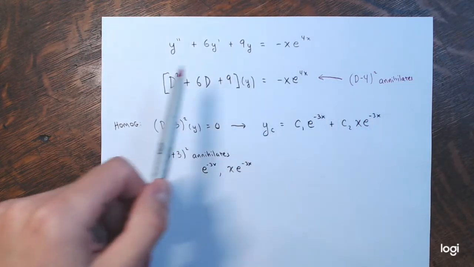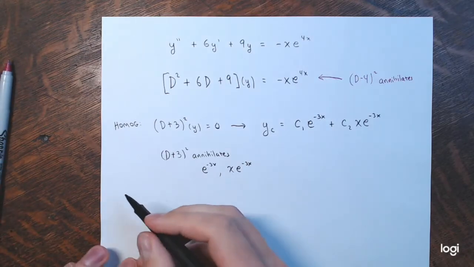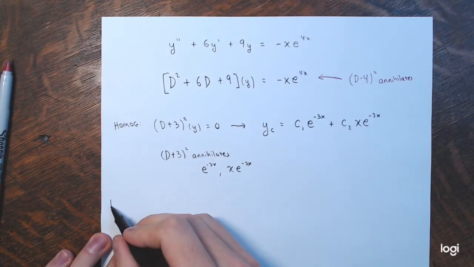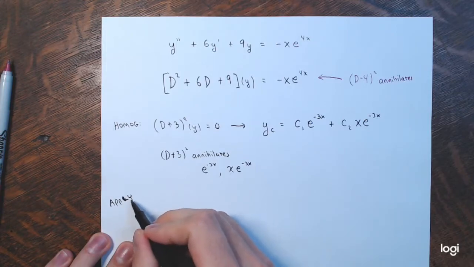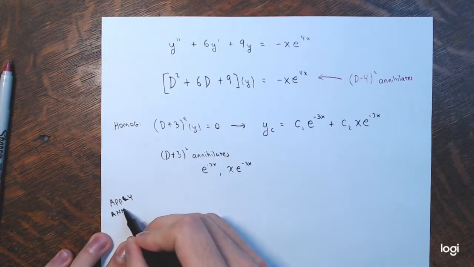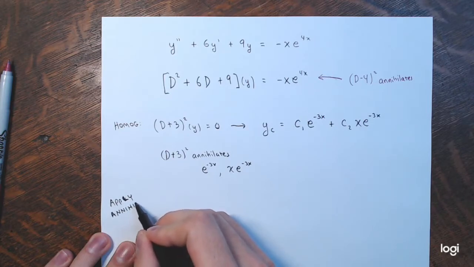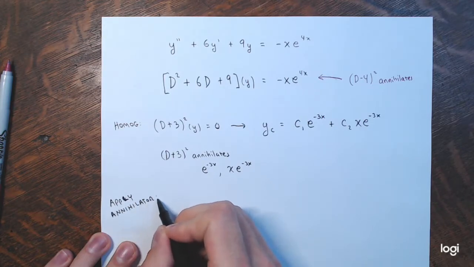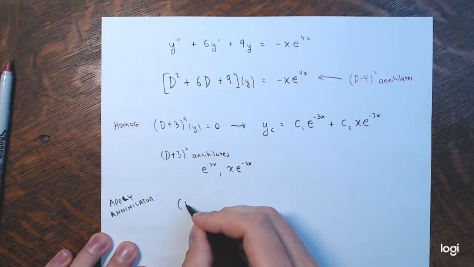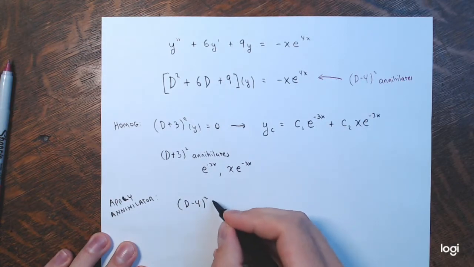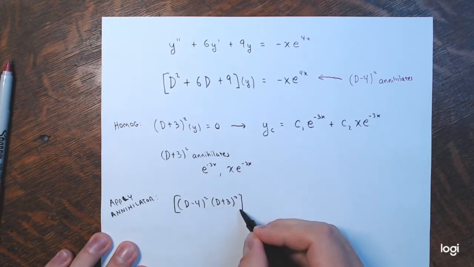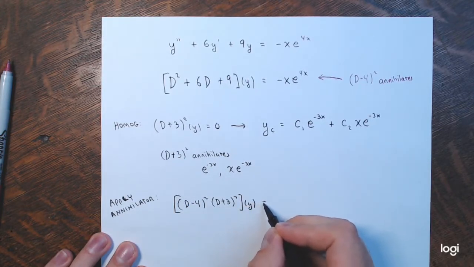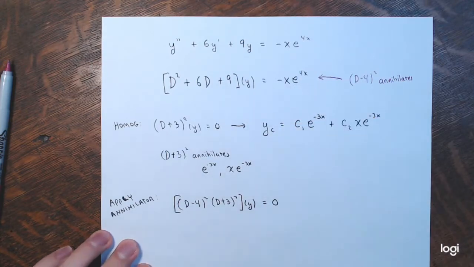And then I apply this to both sides. Applying the annihilator gives me the following: D minus 4 squared times the D plus 3 squared from earlier, applied to some function y equals 0, because I annihilated the right side.